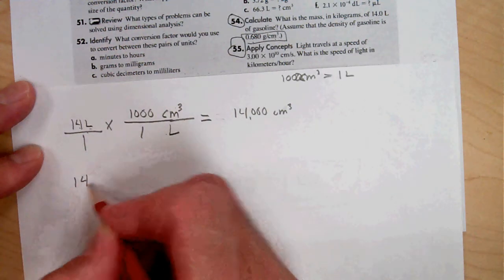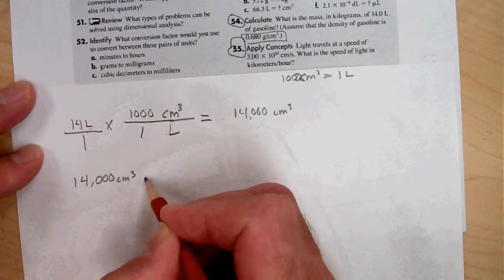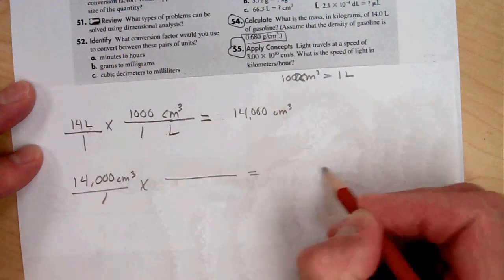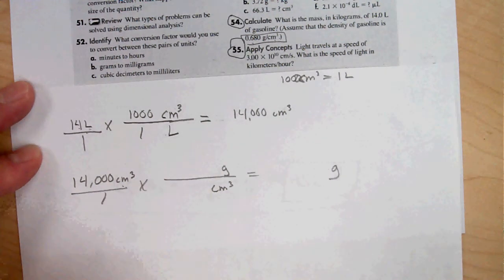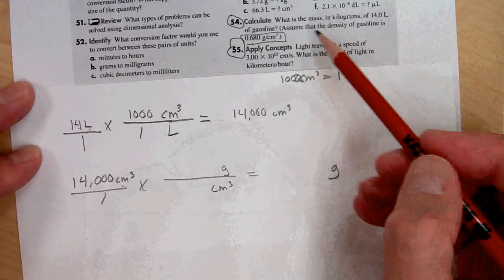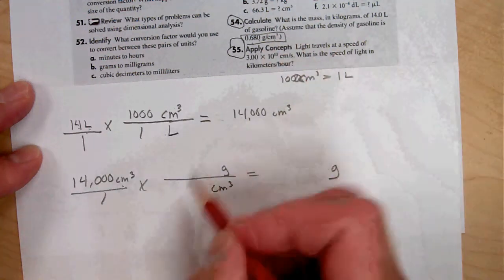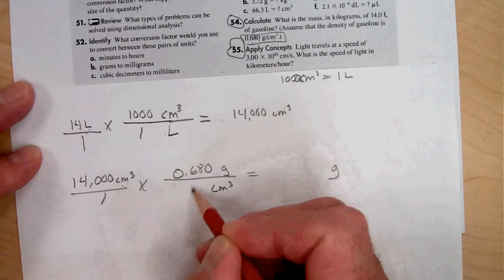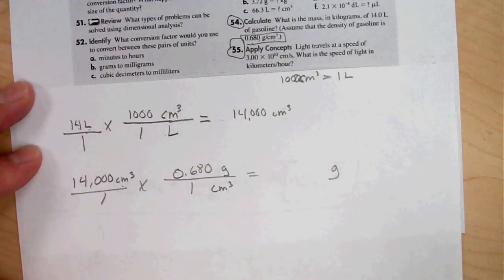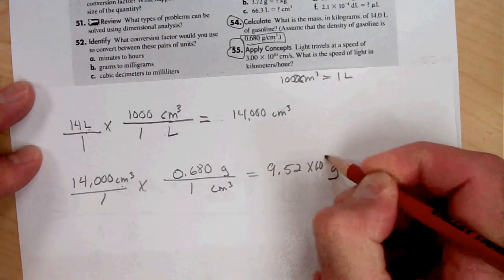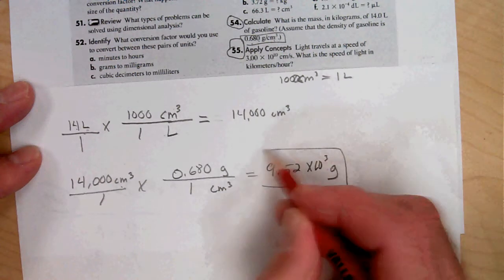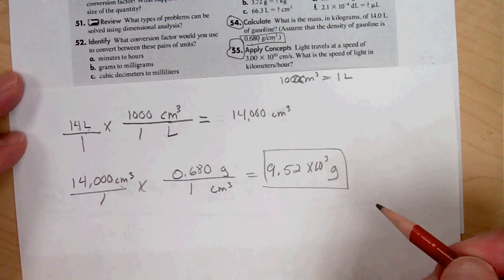So I'm going to put that over here, 14,000 cubic centimeters, and I'm going to multiply that by something to give me grams. So I need cubic centimeters down here in the bottom, and I need grams on the top. Okay, so in this step I'm going to use 0.680 grams for every 1 cubic centimeter, and that relationship is going to allow me to take 14,000 times 0.680, which is 9.52 times 10 to the 3rd power. Oh, class is starting, so I'm going to have to stop there. You guys are on your own for number 55.